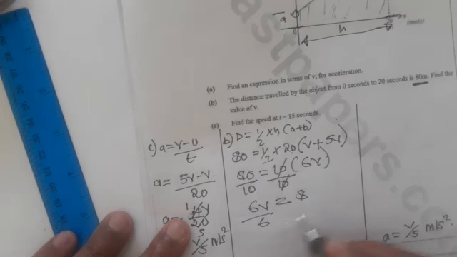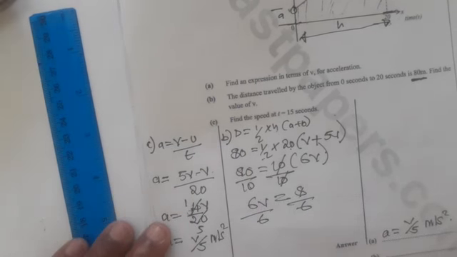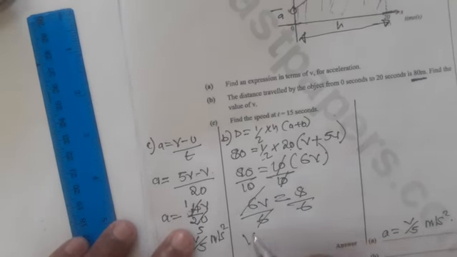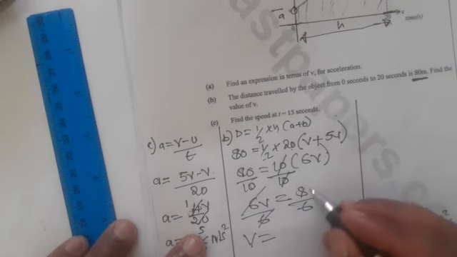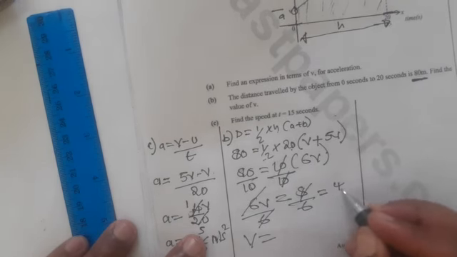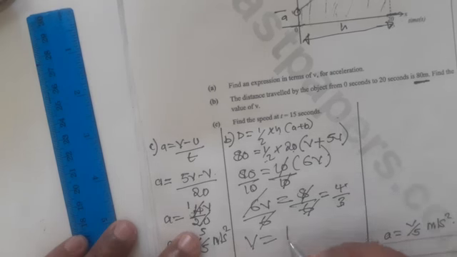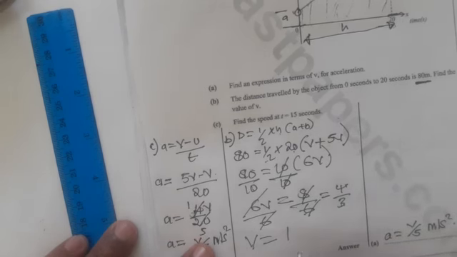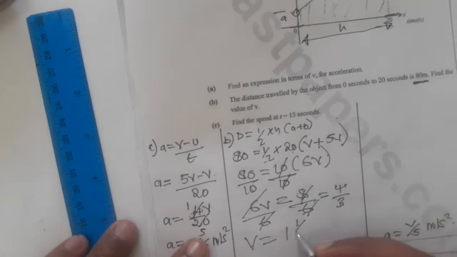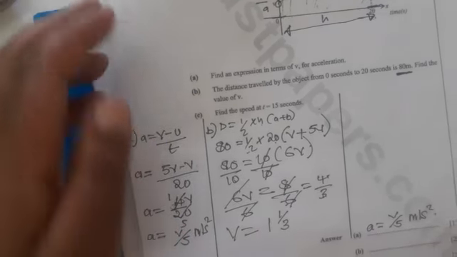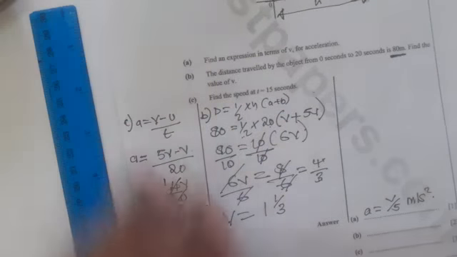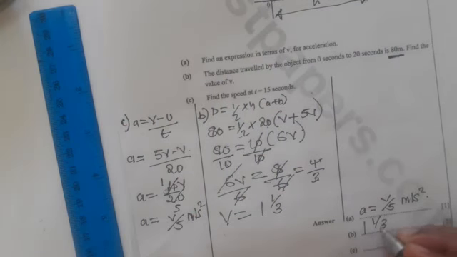I'll divide by 6. So this and this will cancel. My V is equal to, now when you reduce this, you are going to have 4 here and 3 here by dividing by 2. 2 into 8 is 4, 2 into 6 is 3. So V is 4 over 3. 3 into 4 is 1, remainder 1, so 1 and 1 over 3. This is the answer here for V. You can say V is equal to that.